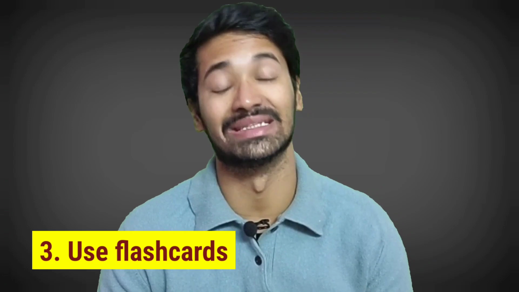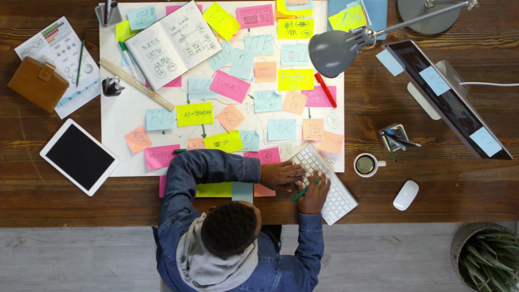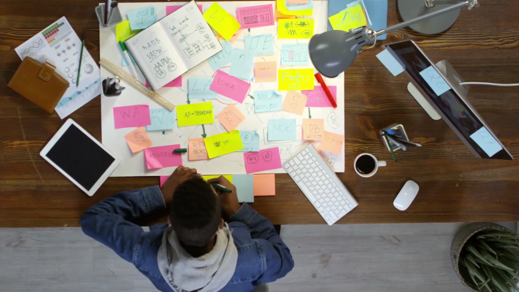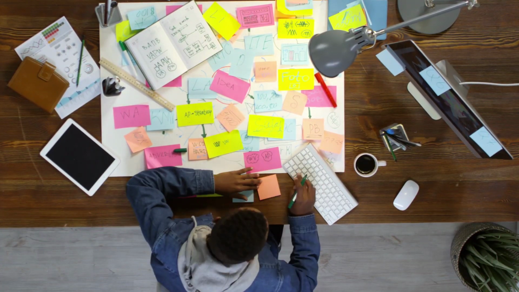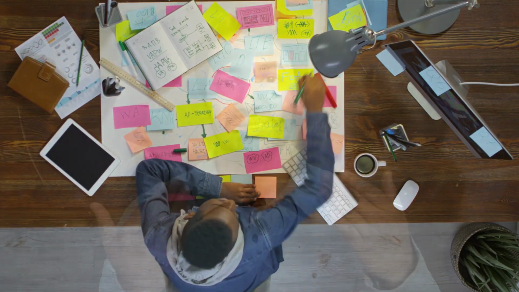Okay. So the ultimate third point is use flashcards. Yes, use flashcards. See, our brain is photogenic. That means our brain is expert at storing and remembering visual information. So flashcards are colorful and vibrant. So if you use flashcards to remember new words, it will be very easy for the brain to remember new words.